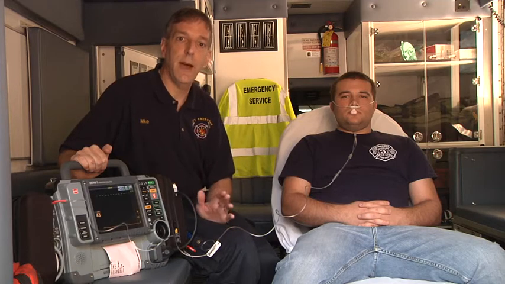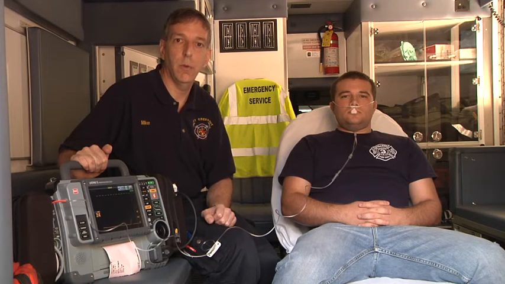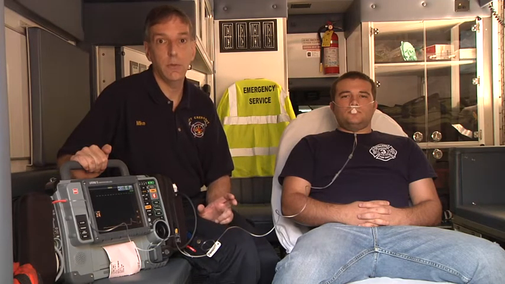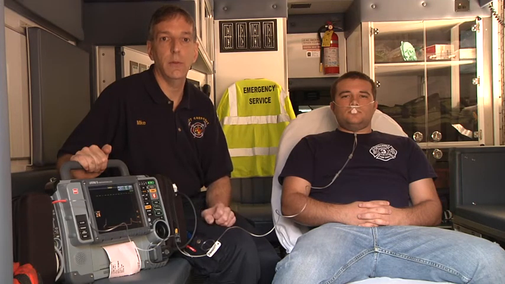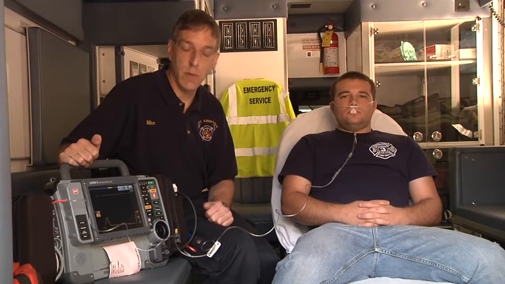That is a much faster response than you would see from pulse oximetry, which could take as long as 5 to 10 minutes to actually reflect a drop in oxygen in the patient. You'll see a change in 10 seconds when you're using exhaled carbon dioxide as a measurement of your patient's respiratory status.